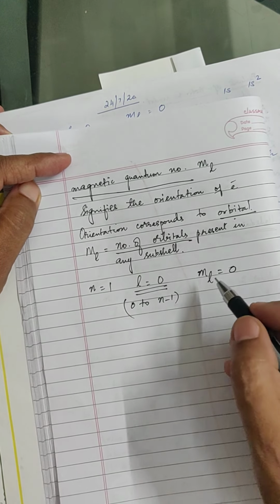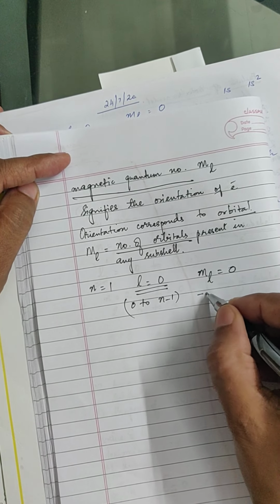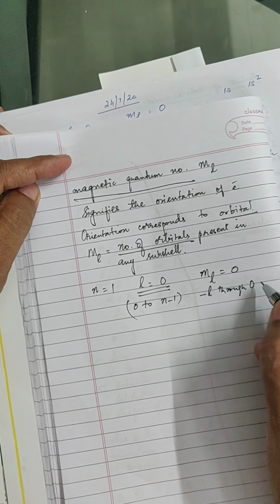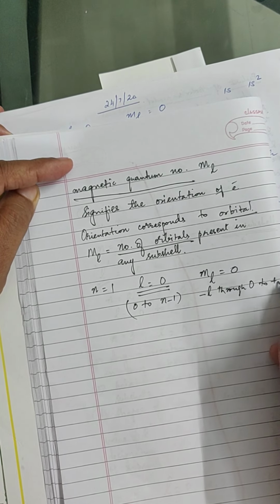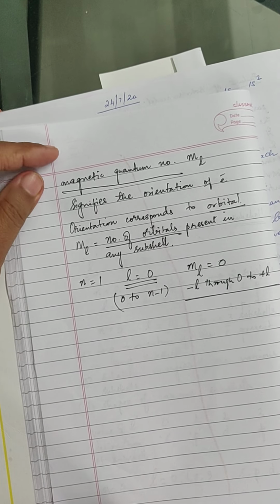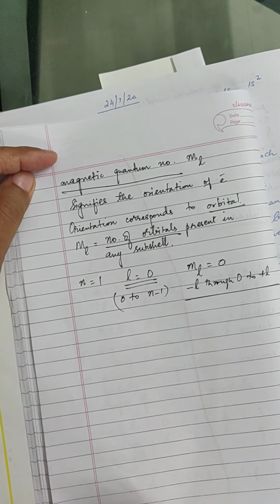Why? Because the value of ml ranges between minus L through 0 to plus L. So if L is equal to 0, ml also is bound to be 0.